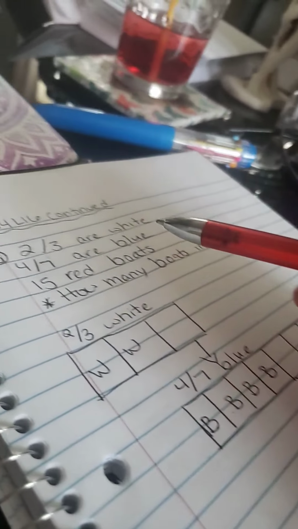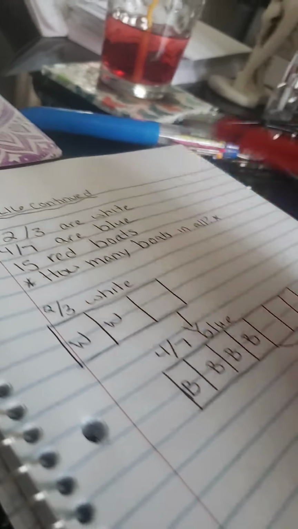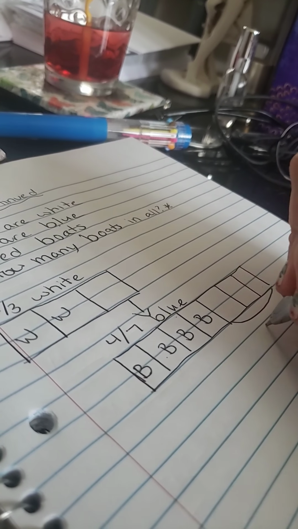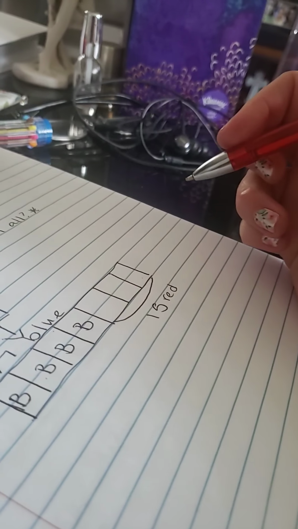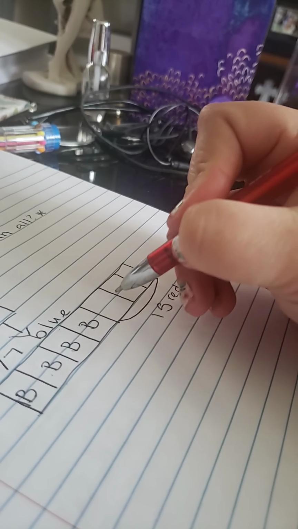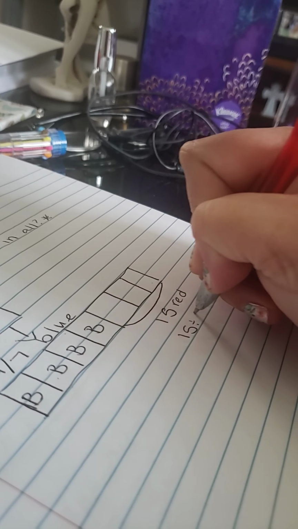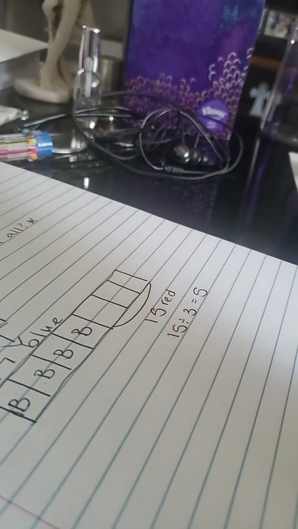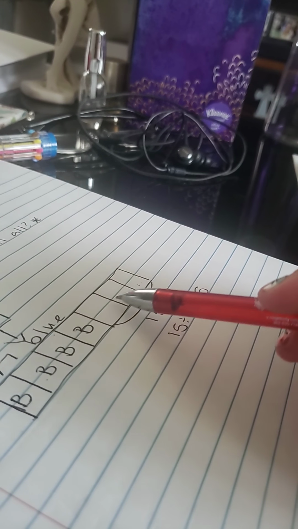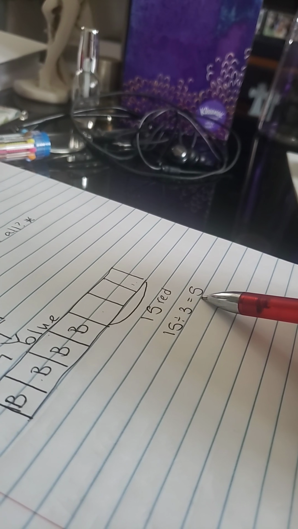Now, we know that 15 of these boats are red. So that means that these 3 boxes equal 15 red boats. So if I have 3 boxes that equal 15, I'm going to do 15 divided by 3, which equals 5. Which means each one of these boxes is worth 5.